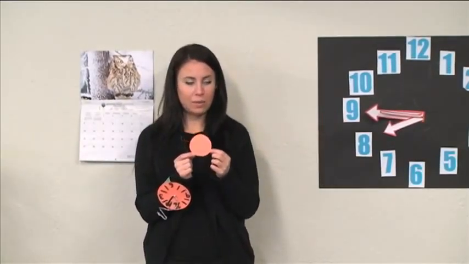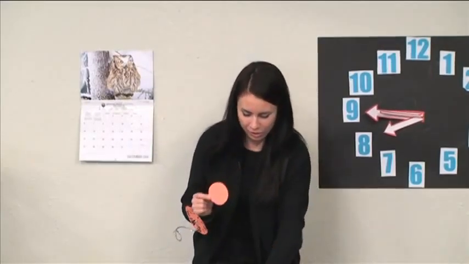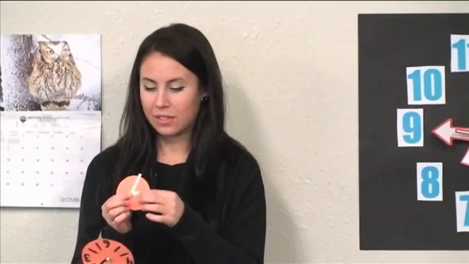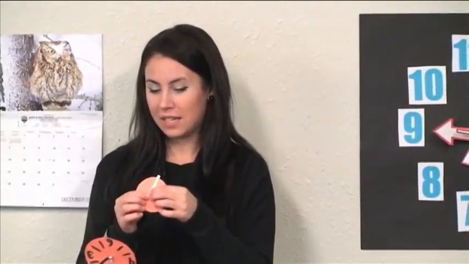Numbers. We've got numbers 1 to 12. So everyone's clock, their watch face is going to need 12 numbers going around. And everyone's watch is going to need one of these. This is the big one. This is for telling minutes. Good job, Pashida. And the little one is for telling the hour. So everyone's clock is going to need one of these each.